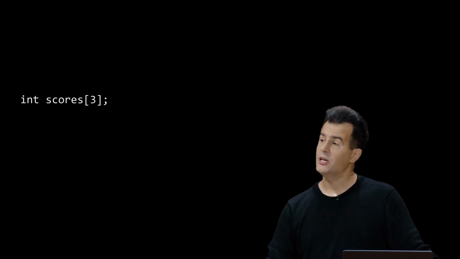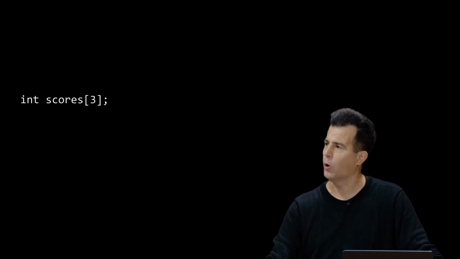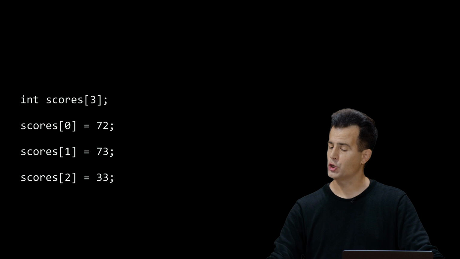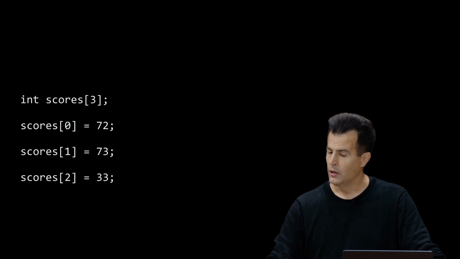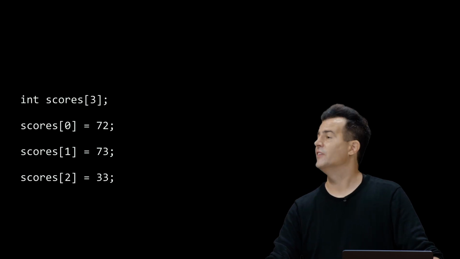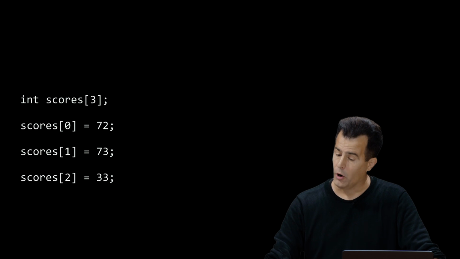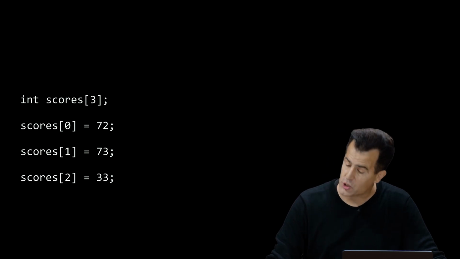So if I want to now initialize each of these values to numbers, the syntax is pretty similar to before, but I don't have to come up with new variable names for each of them. I can instead keep using this square bracket technique as follows. To initialize the first score, I can say scores[0] equals 72, semicolon. The second one is scores[1]. The third is scores[2].